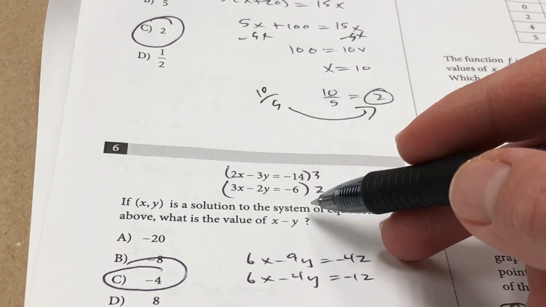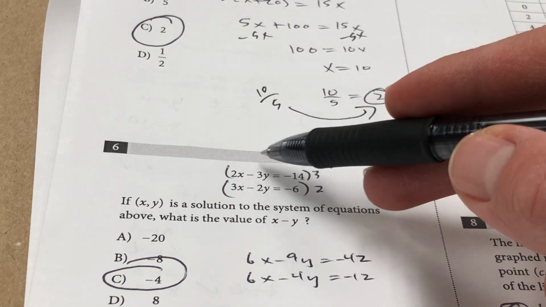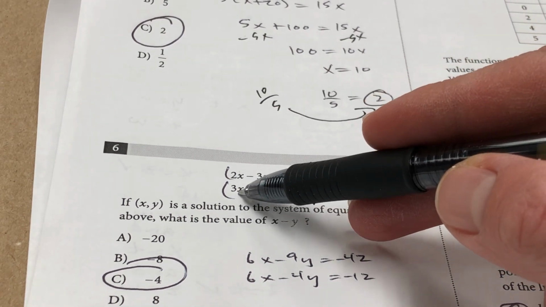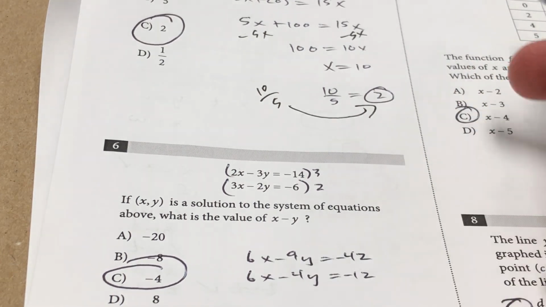What's the value of x minus y? So you need to figure out x and y. All right, so I'm looking at these, and I want to get rid of the x's. So I'm going to triple the first equation, double the second equation. Make sure you triple everything in the first equation and double everything in the second equation.